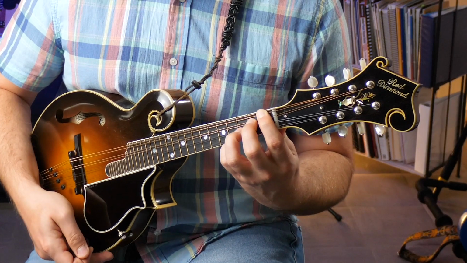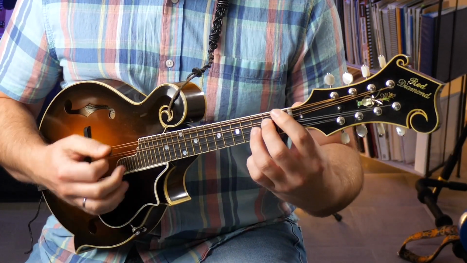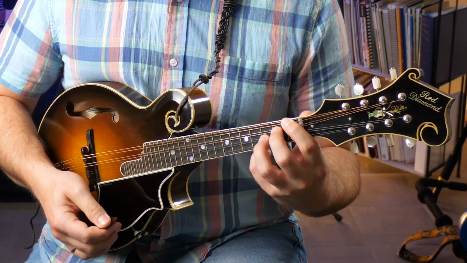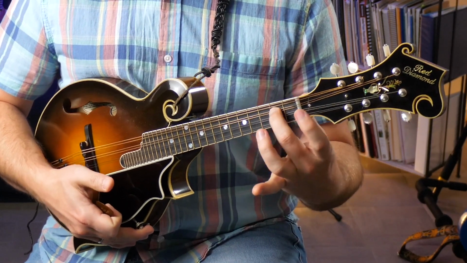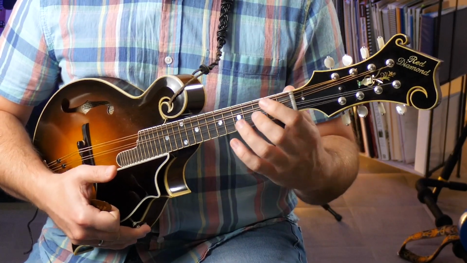This is a chord shape that Jethro Burns really liked to use, and I think it's really appropriate here for this one. So if you ever have to play an augmented chord, just know that the middle finger note is the root note of this chord, so you can move this shape around the mandolin.